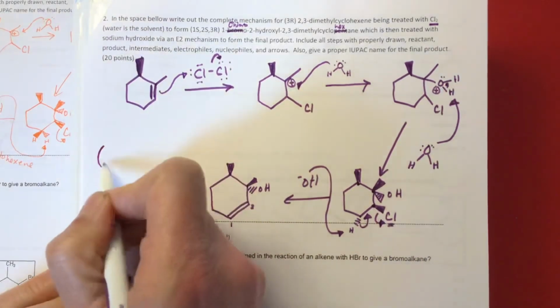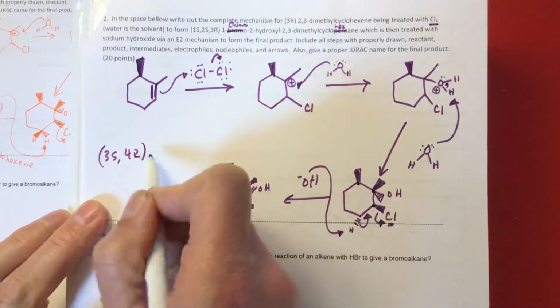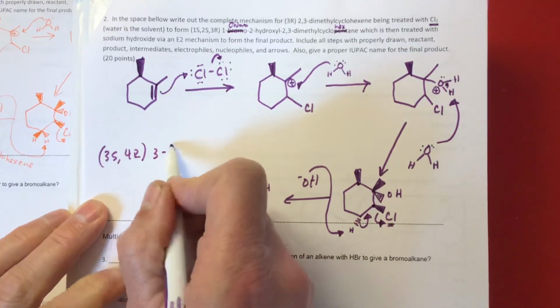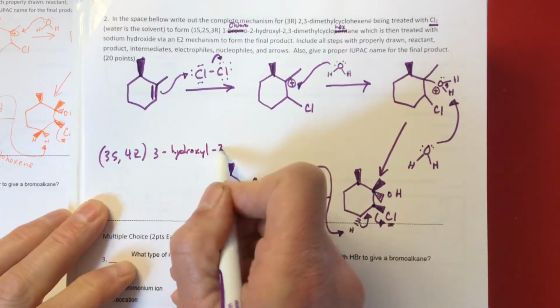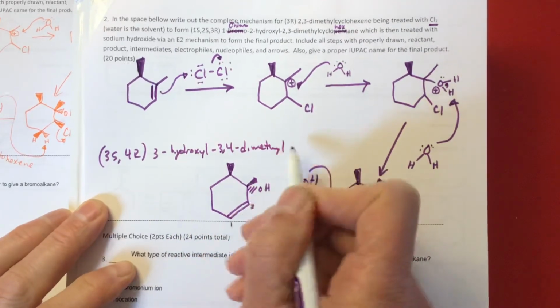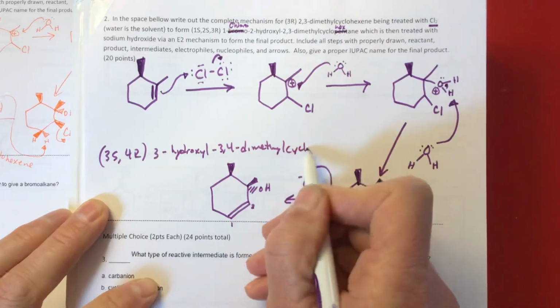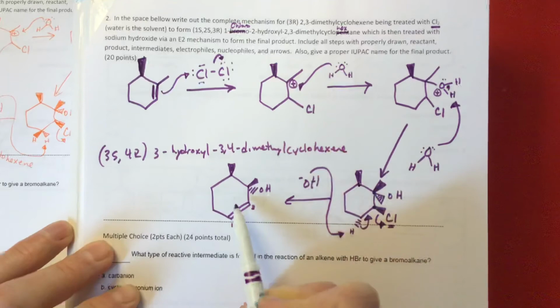So this is 3S,4R-3-hydroxy-3,4-dimethyl cyclohexene. So there's your name for our final product.